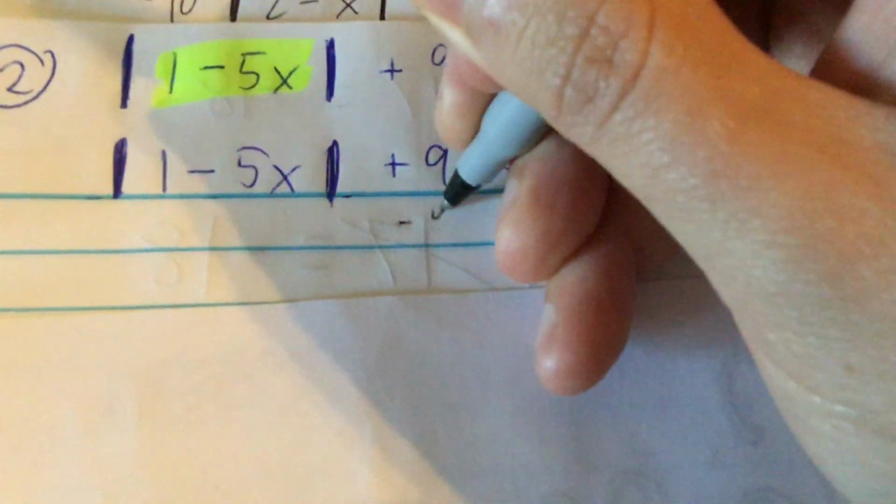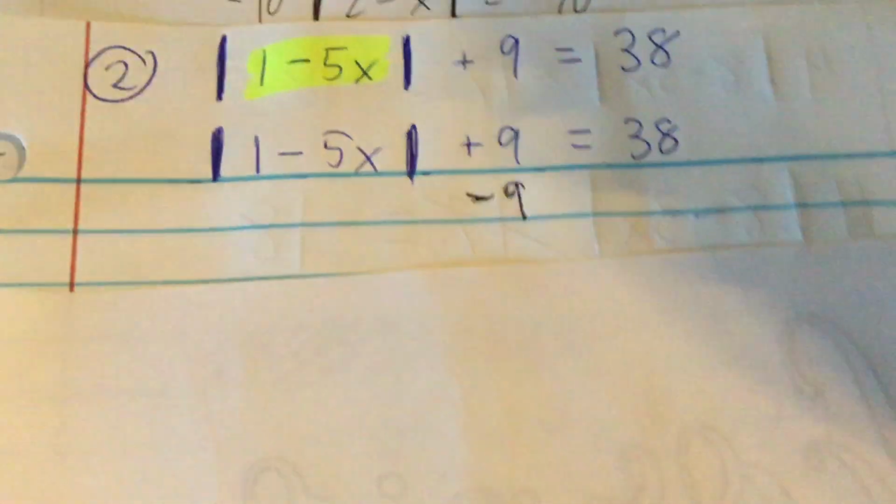Oops. Let me just get my highlighter. I dropped it on the floor.